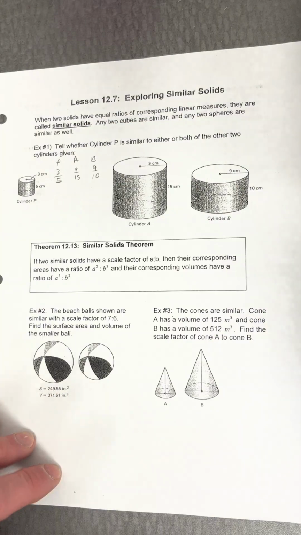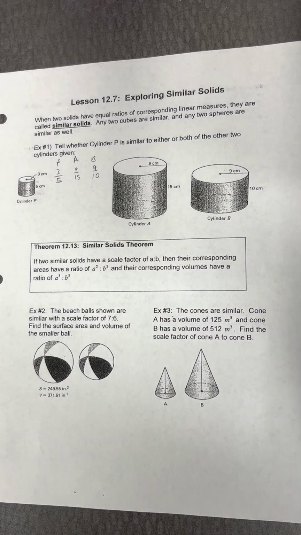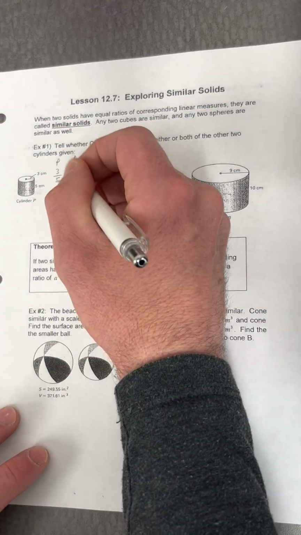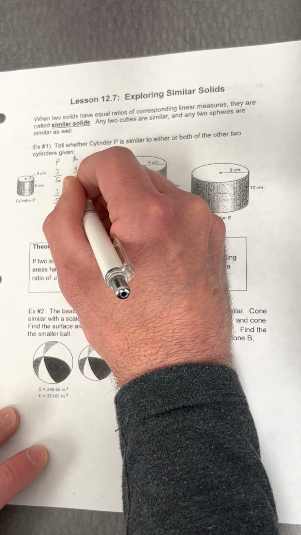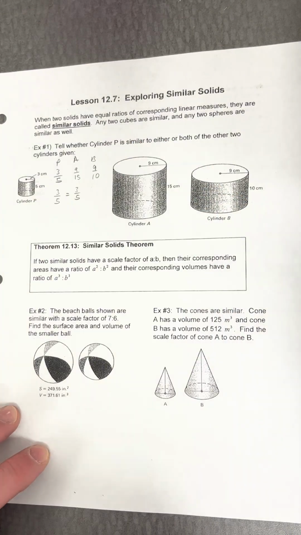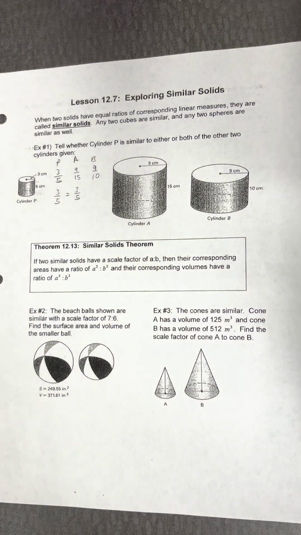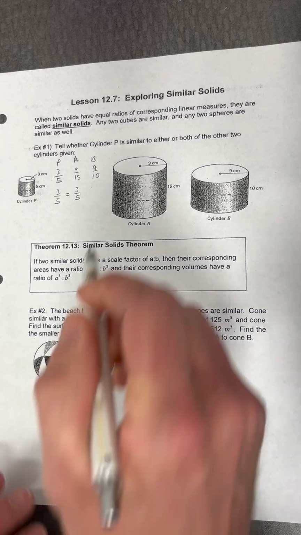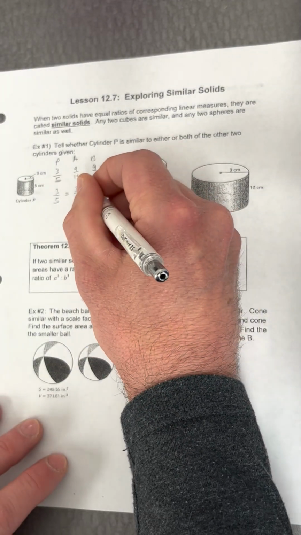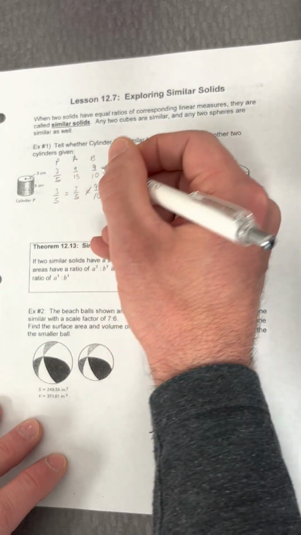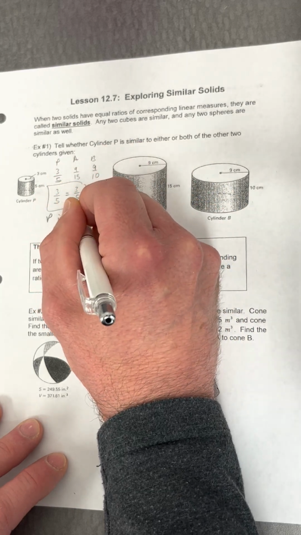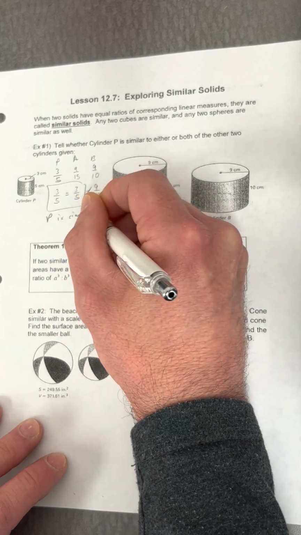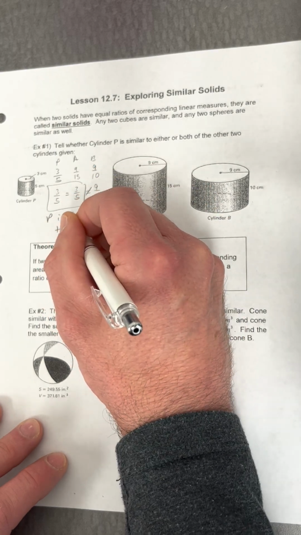At first glance, it looks like none of these are similar, but when you reduce those fractions down, 3/5 is equal to 3/5. So it turns out that cylinder P and cylinder A are similar, but 9/10 doesn't reduce, so it wasn't equal to 3/5. So P is similar to A.